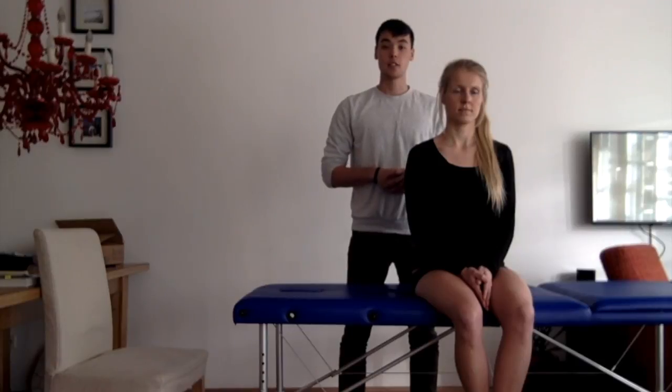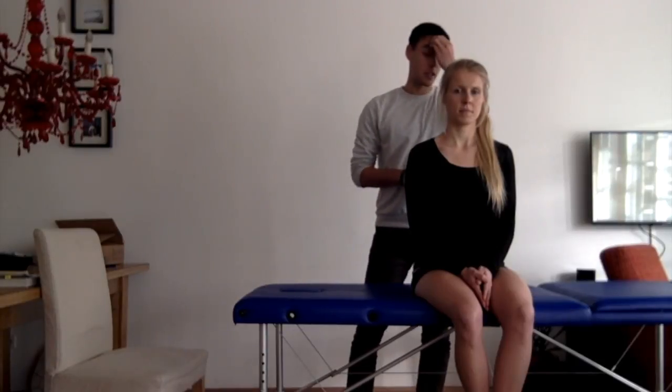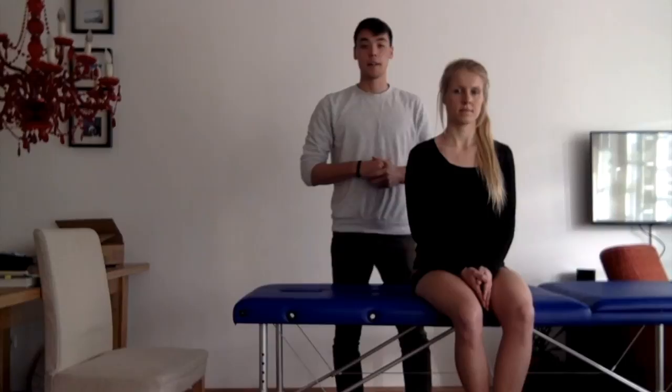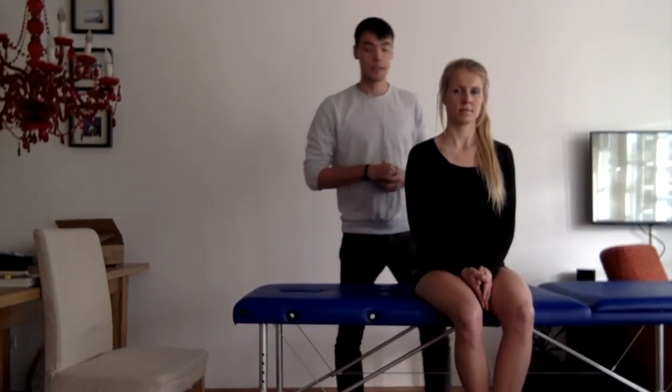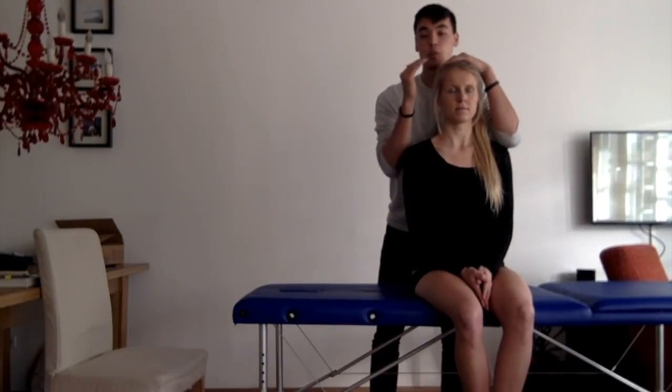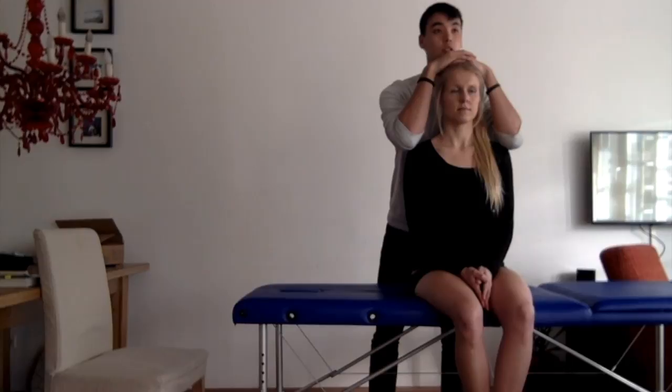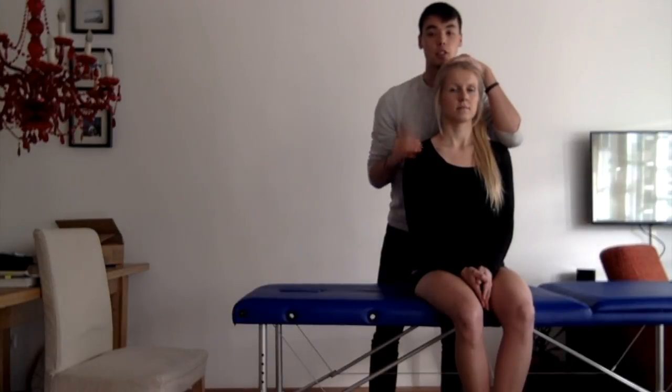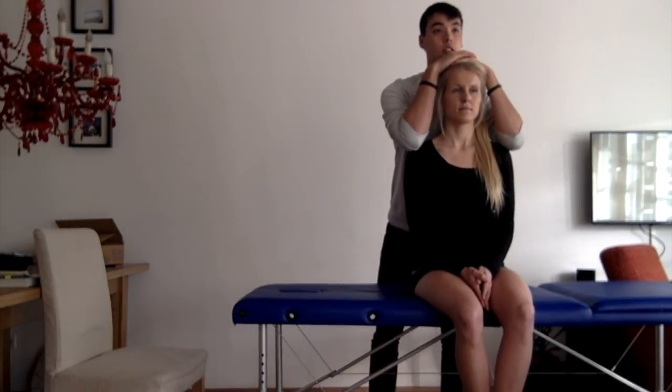The second test is a Sperling's test. It is also a provocative test, in which you compress the cervical vertebral column. This is also a progressive test, so the first is to compress it while the patient is sitting up straight, to compress the head straight down.